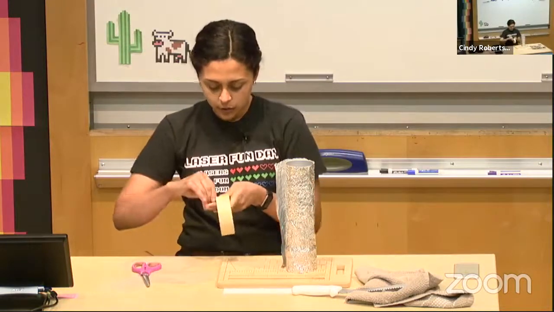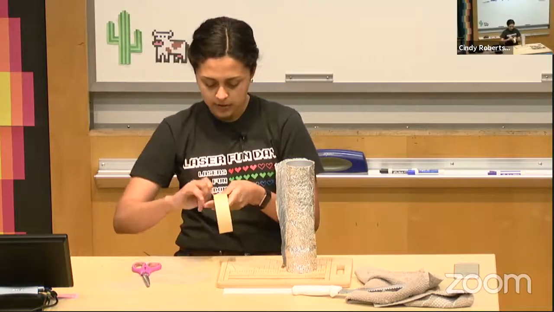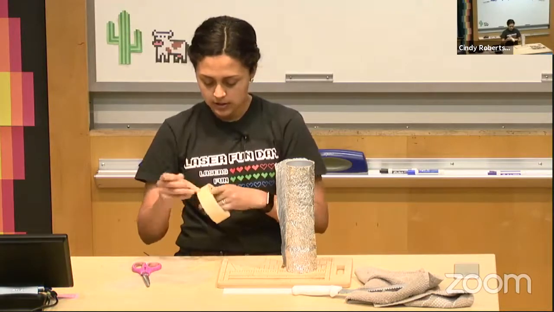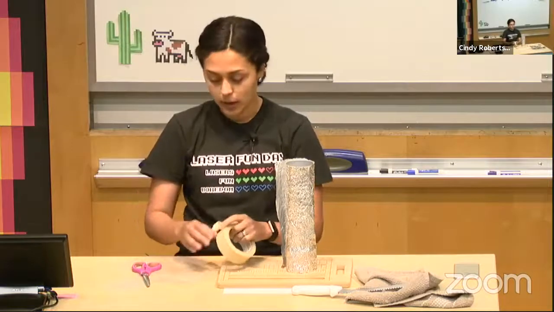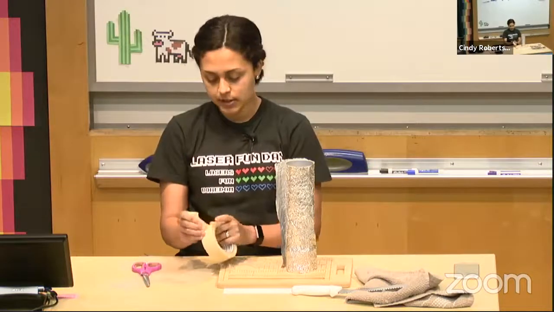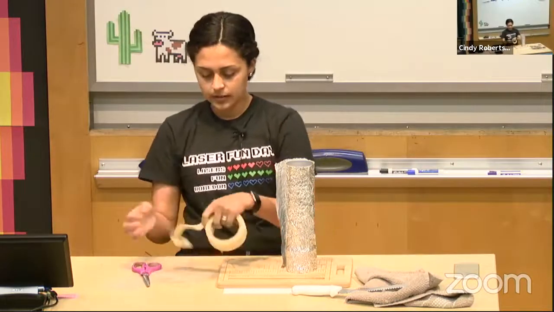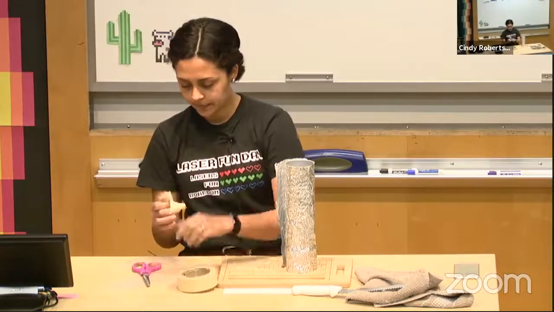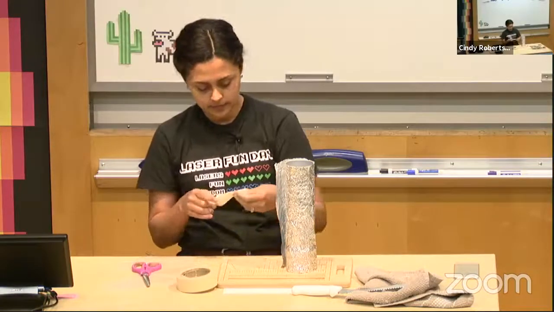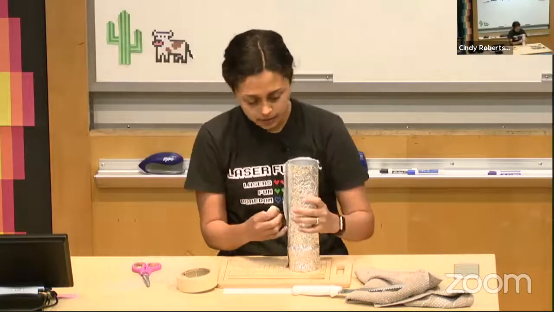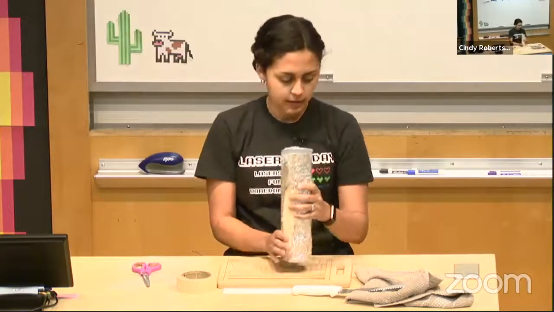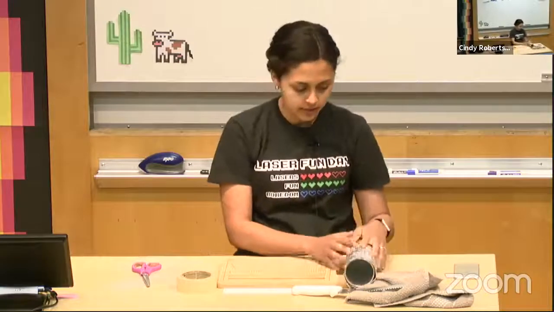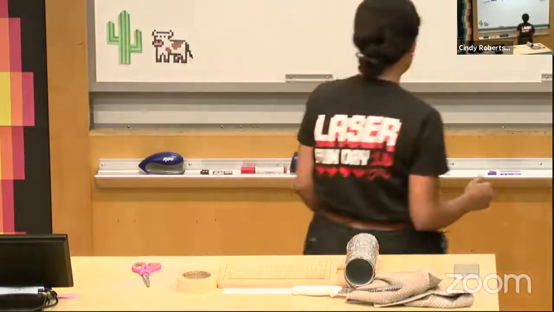And before we look through it, I'm going to talk about why the image is upside down and why we need this wax paper as a screen. So let's tape this guy up. We have a completed pinhole camera, which is very exciting. So contain your excitement because we have to talk science now.